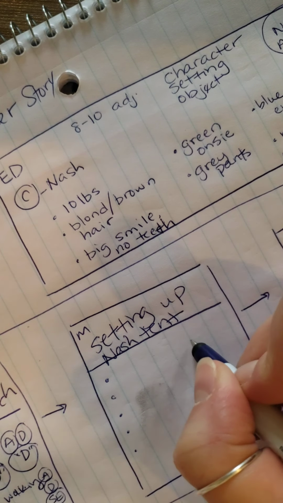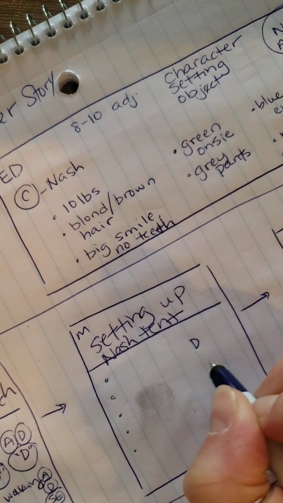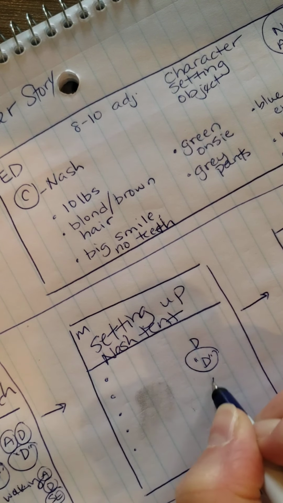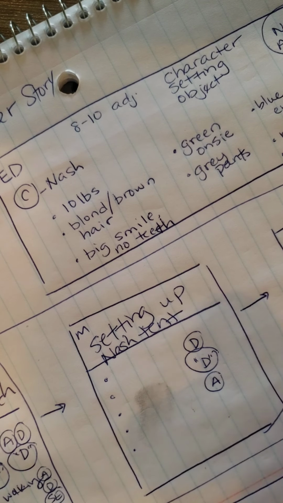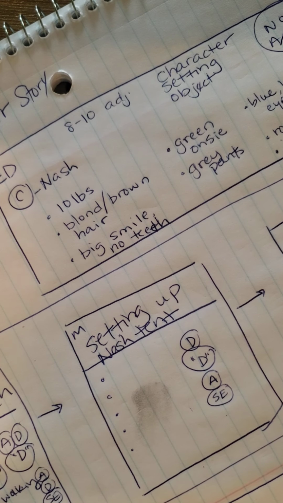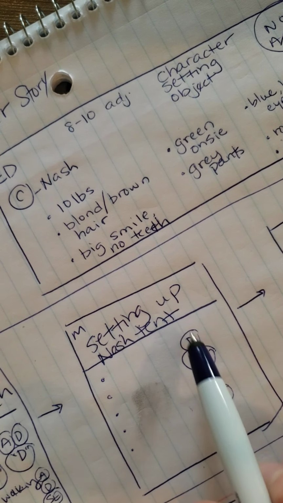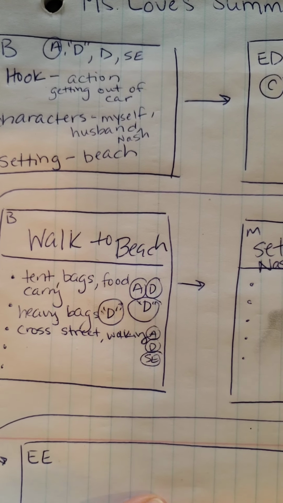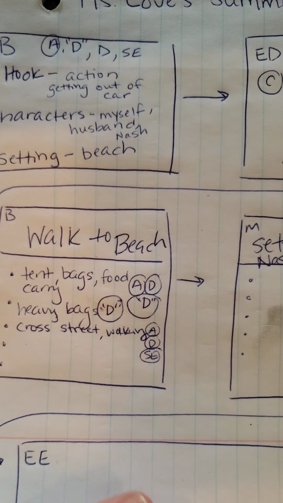And then you're going to code them with D for description, D with the quotation marks for dialogue, A for action, and a sound effect if the waves are crashing in the background, things like that. So all of those things are going to be on here next to the different items that I am listing out, just like I did in the beginning part of my main event.